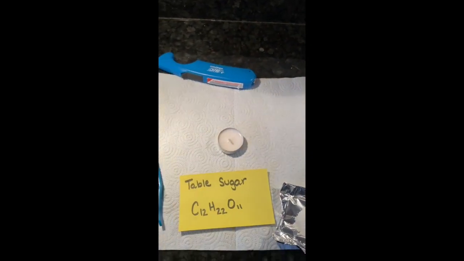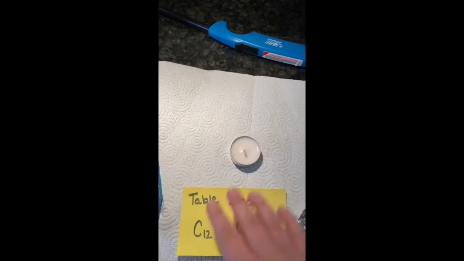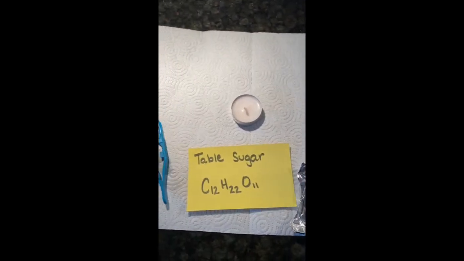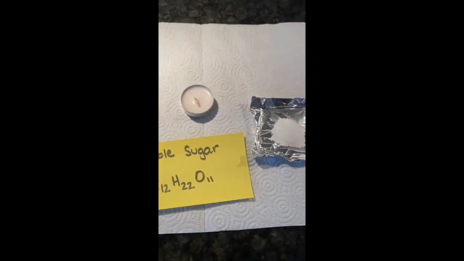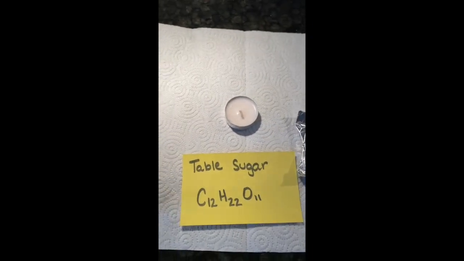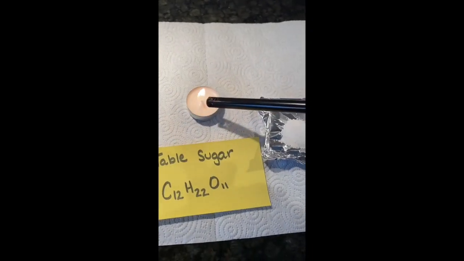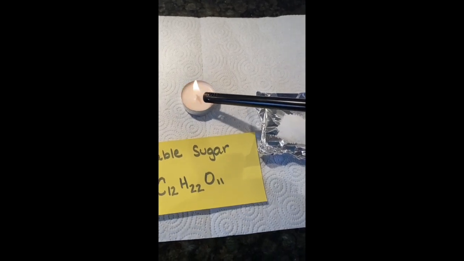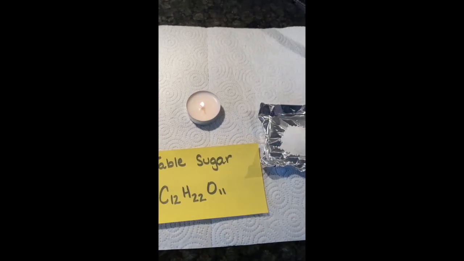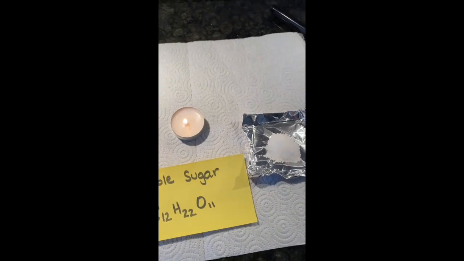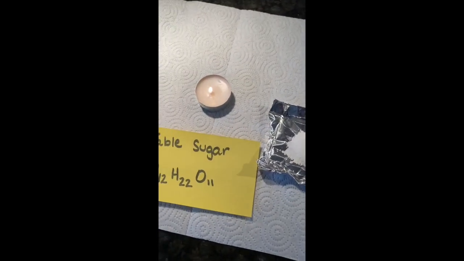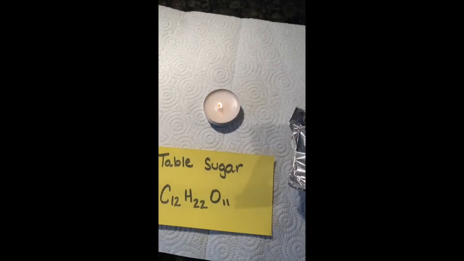Again, for this experiment, the procedure did not ask me to measure it. So I just did a little amount there. Again, it said a pea-sized amount. I went a little bit overboard, but that's okay. We're going to carefully light our fire here. And I am working on a paper towel because our counters in our kitchen are so dark that I don't know that you'd be able to see what was going on.